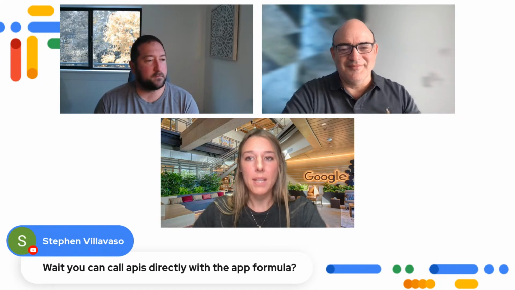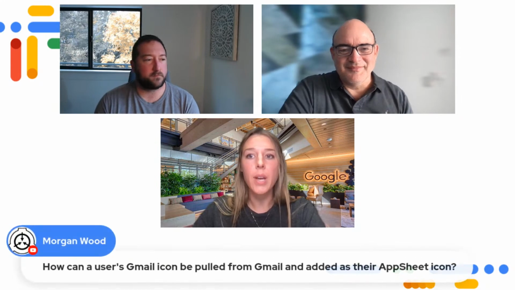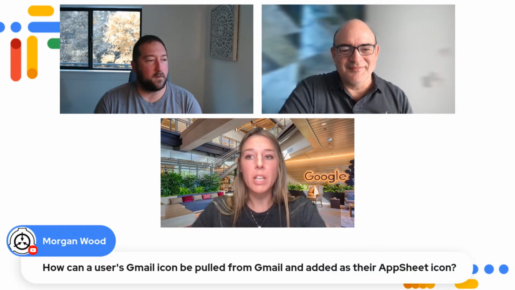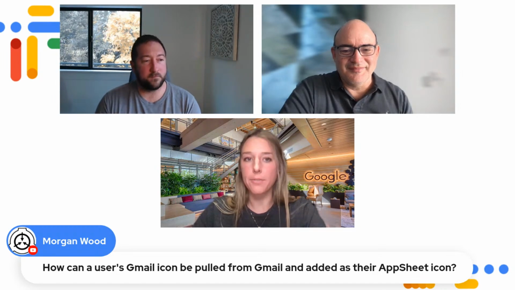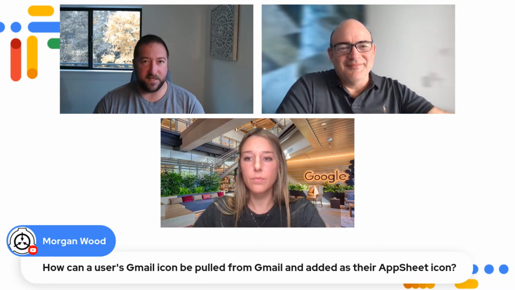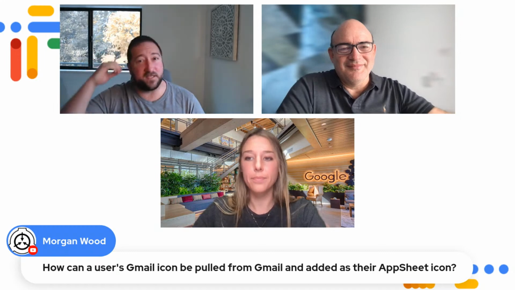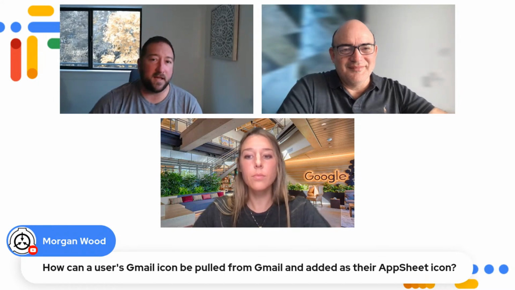Great. That makes sense. And we did have another question around images. How can a user's Gmail icon be pulled from Gmail and added as their AppSheet icon? That's on the roadmap as we integrate that. You'll notice one of the first things that we've released is the ability to have autocomplete inside of email columns.